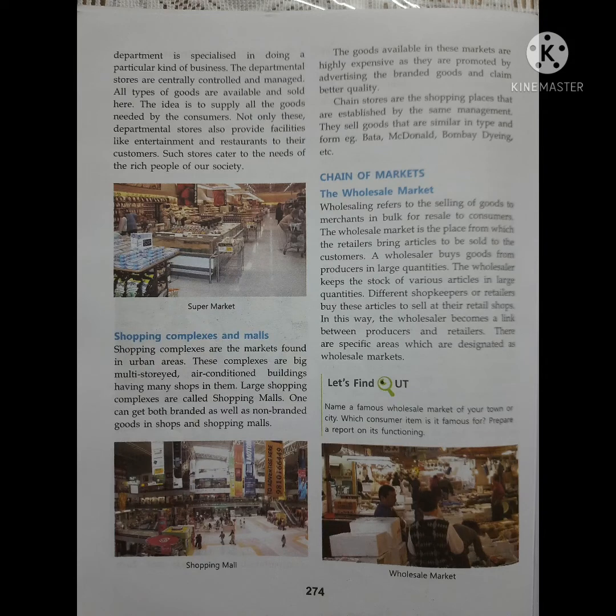Now, among the category of large-scale retailers and the single-line stores, we find departmental stores, super bazaars, chain stores, malls, etc. Super bazaars are generally very large in size and they deal generally with goods like grocery and food items. And we get different types of goods and of different brands under a single roof. So this is an advantage for all of us that we can choose an item from a variety of brands under a single roof.